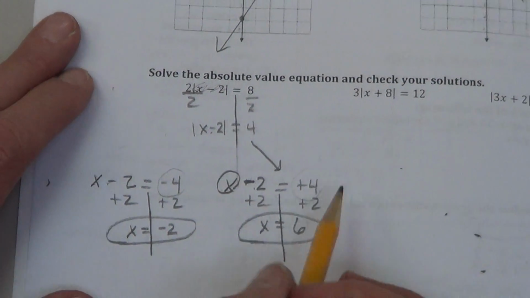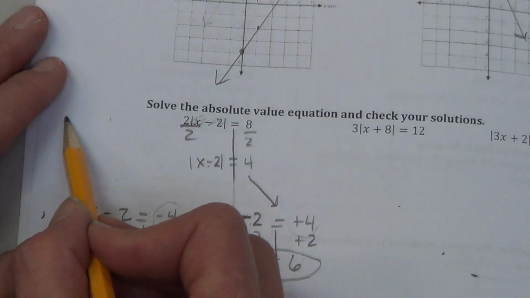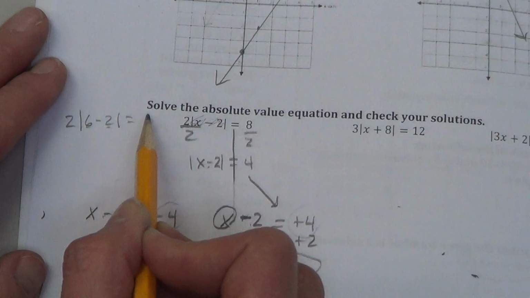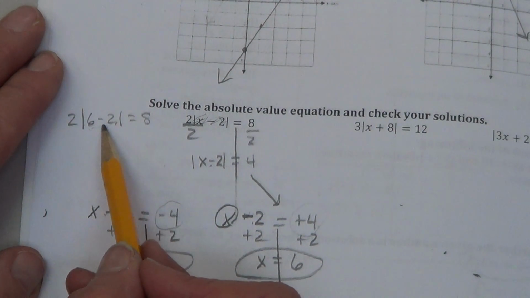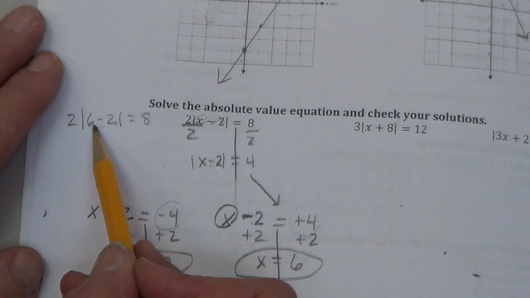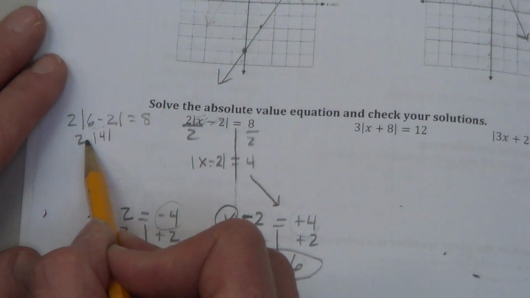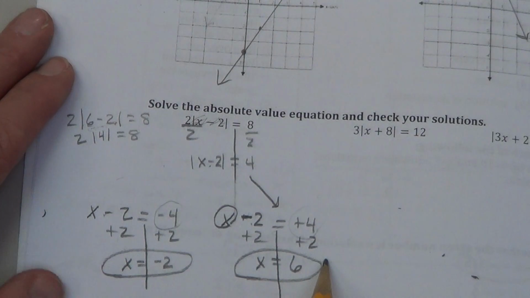Now we need to check them. If we plug 6 back in there, 2 times 6 minus 2, well, 6 minus 2, you do it inside the absolutes first. That's just like parentheses in order of operations. 6 minus 2 is 4. Absolute value of 4 is 4 times 2 is 8. So that one checks.